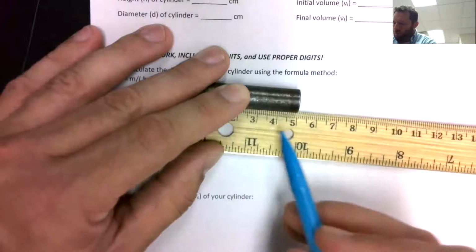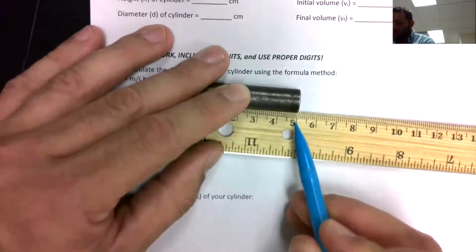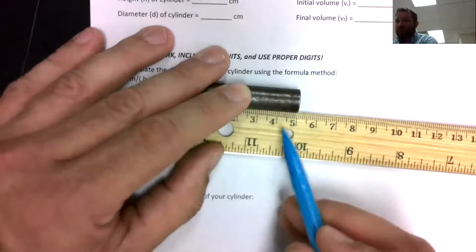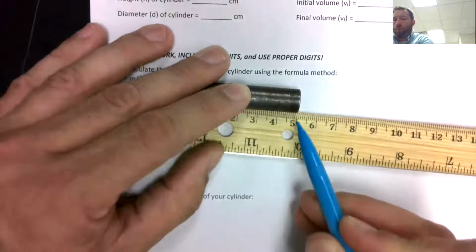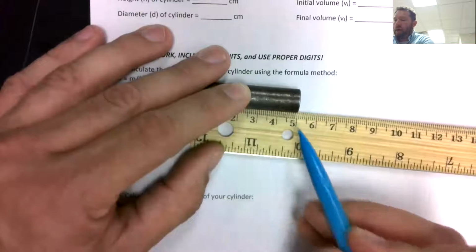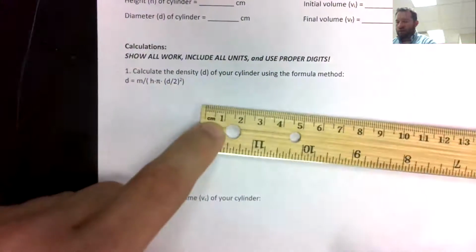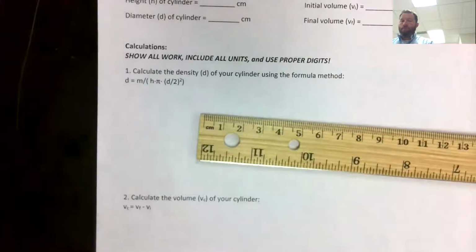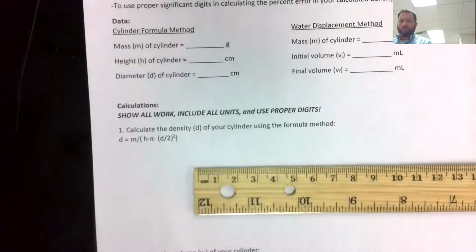Remember, we know for a fact it's past 4.9. I don't think it's quite to 5, so we know for a fact it's at least 4.9. You need to know how many digits to record. We know it's 4.9. How many do you write? And again, this measurement is in centimeters. How many do you record? And that value goes right there. That's the height of your cylinder.